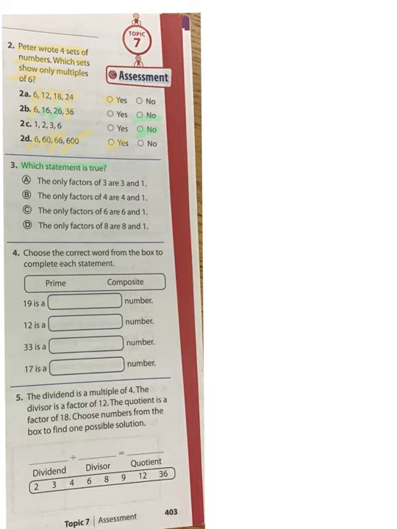Well, the only one that would be true would be A, because since 3 is a prime number, the only factors of 3 are 1 and 3. All of the other numbers are even and will have 2 as a factor.